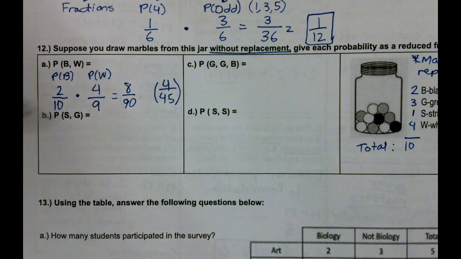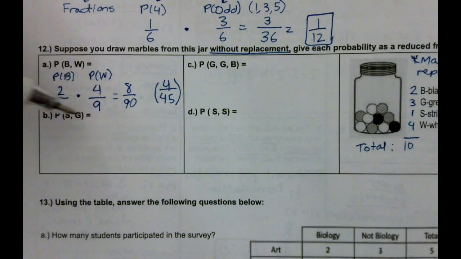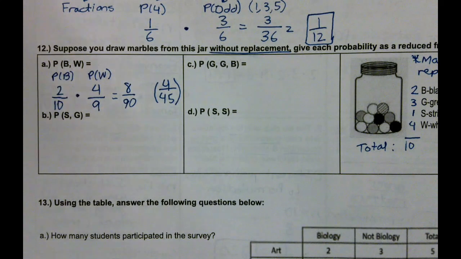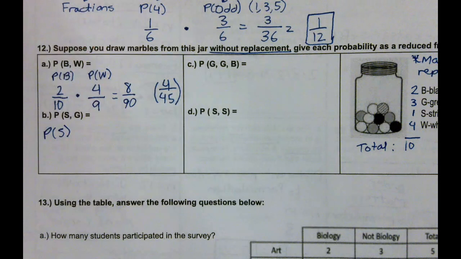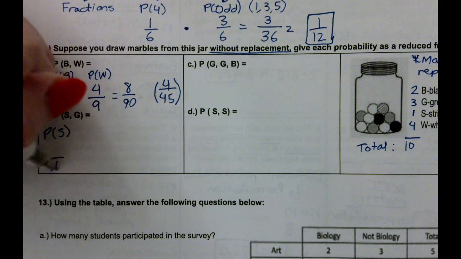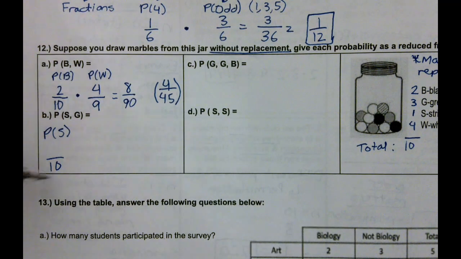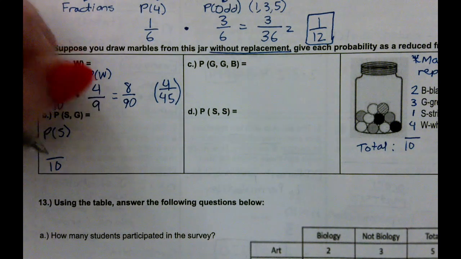Okay, problem B. Probability of S and then G, I started to say green, that's gray. Now remember, we are on a new problem, so the numbers reset. So I still have 10 marbles I'm choosing from. I don't have 8 now, we're not doing that. New problem, reset, restart. I have 10 marbles again, and only 1 of them is striped.